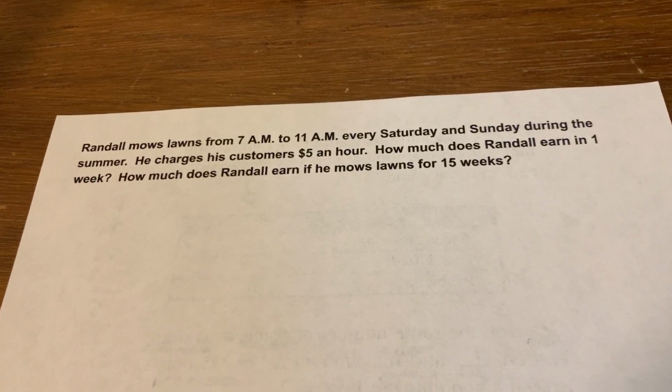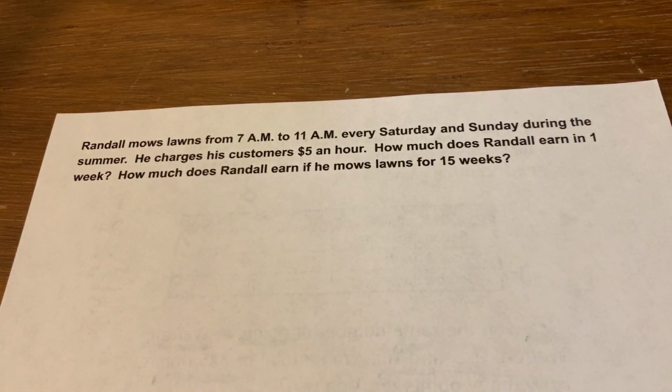All right, this one says that Randall mows lawns from 7 a.m. to 11 a.m. every Saturday and Sunday during the summer. He charges his customers $5 an hour. How much does Randall earn in 1 week? How much does Randall earn if he mows lawns for 15 weeks?